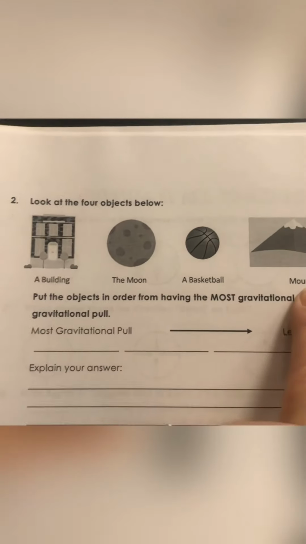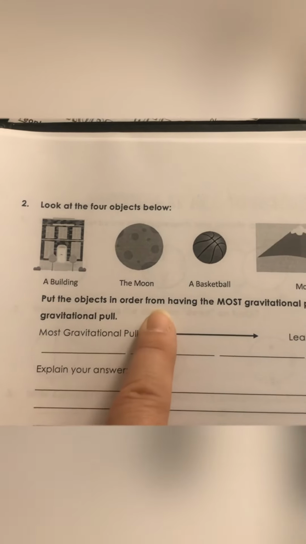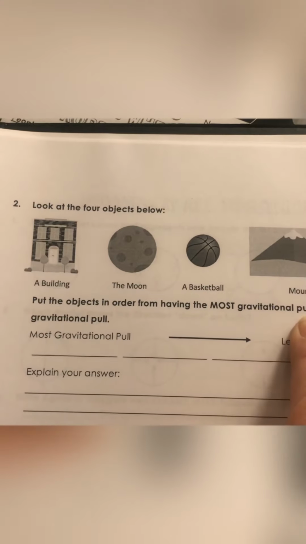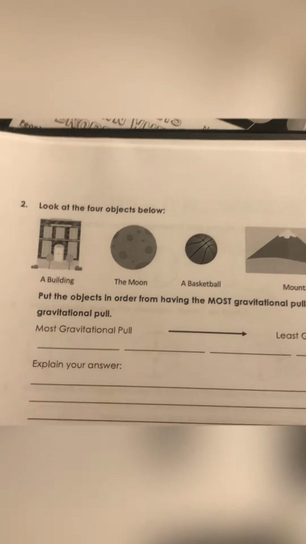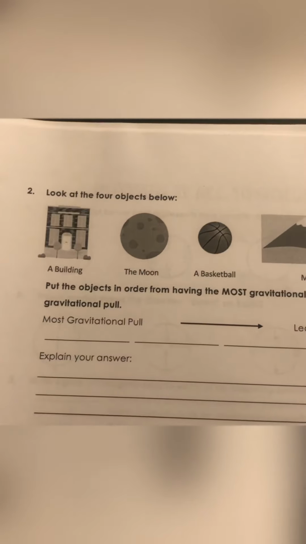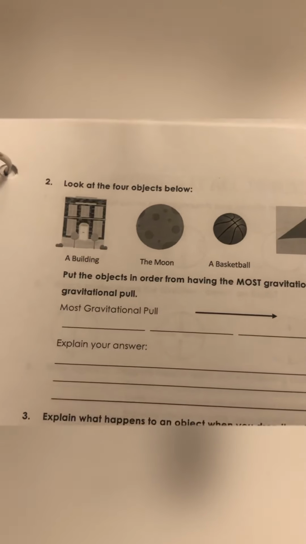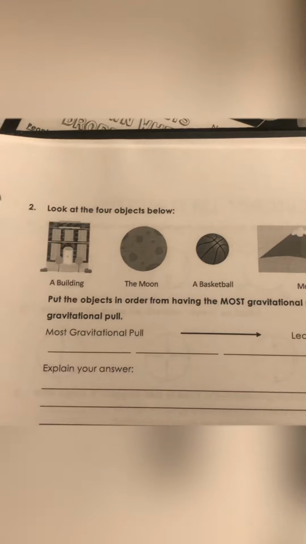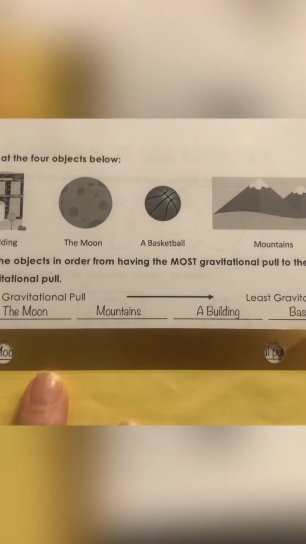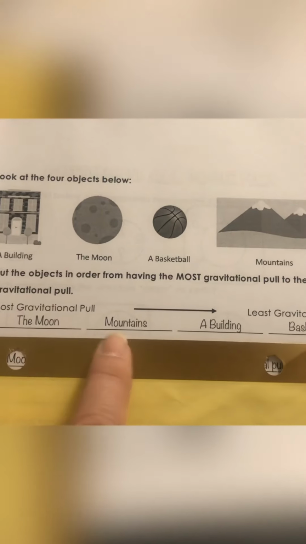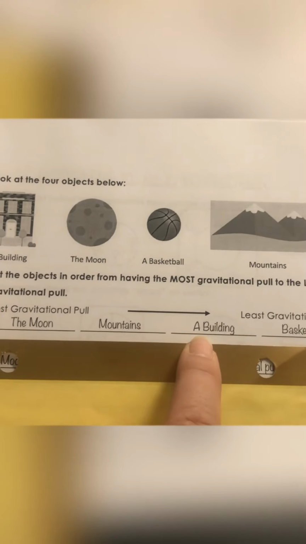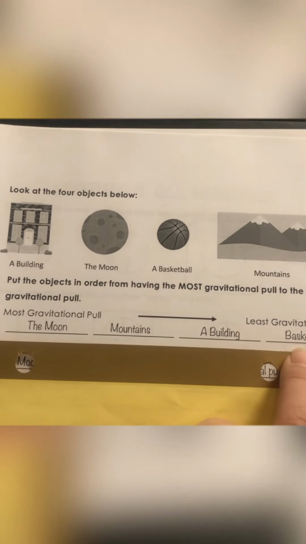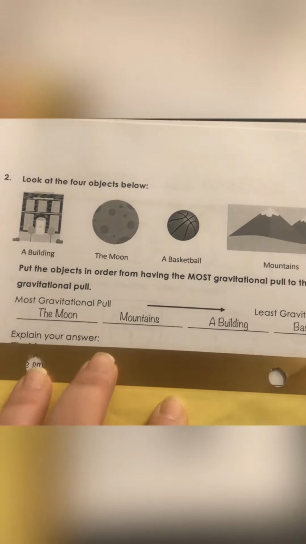Okay, so question 2. Look at the 4 objects below: a building, the moon, a basketball, and the mountain. Put the objects in order from having the most gravitational pull to the least gravitational pull. Okay, so we have to know some background knowledge for this. Objects with a bigger mass have a greater gravitational pull. So put those in order based on their mass. Okay, so you should have it as the moon has the most mass, then the mountain, then a building, and then the basketball.